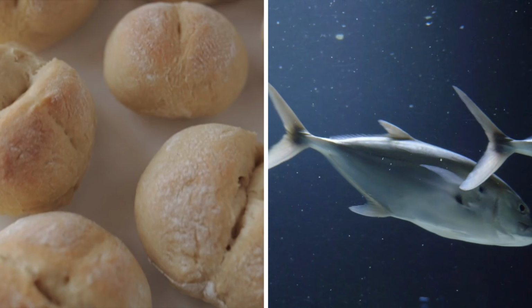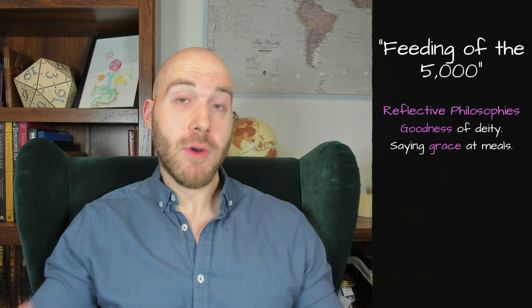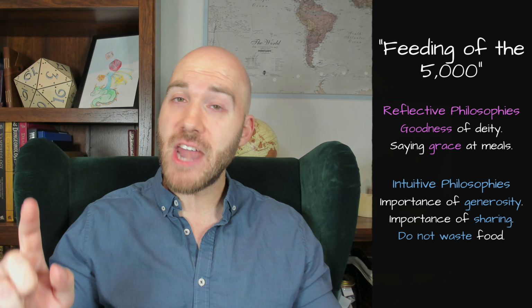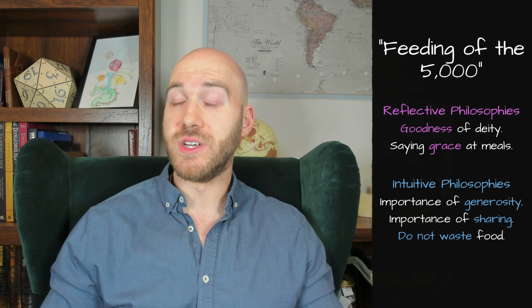Let's look at a well-known example. In Christian mythology, the feeding of the 5,000 is the story where Jesus multiplied 5 loaves and 2 fish into enough food to feed 5,000 people. This story tells of multiple reflective religious philosophies, such as the goodness of the Christian deity and the importance of saying grace at meals, though the most core intuitive religious philosophy within the story is the importance of generosity, sharing, and not wasting food. Values that are still held by many Christian followers today.